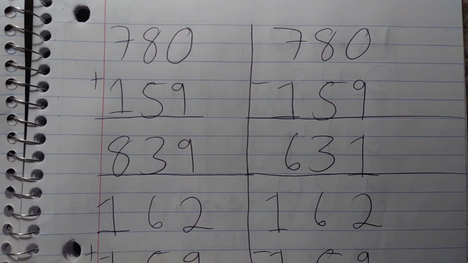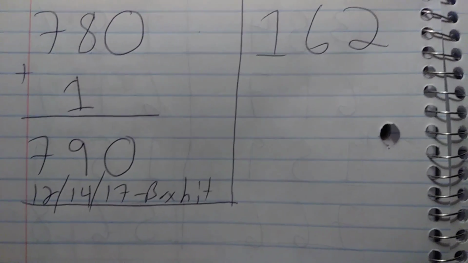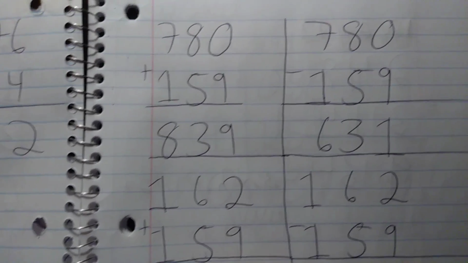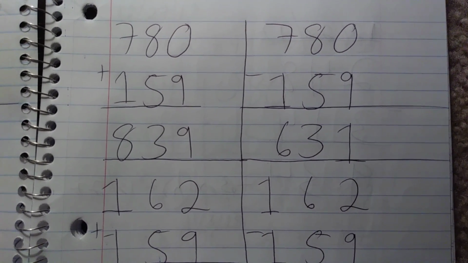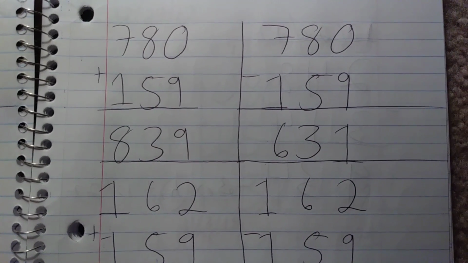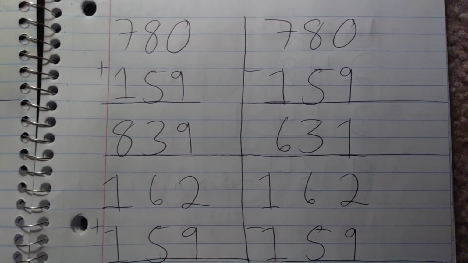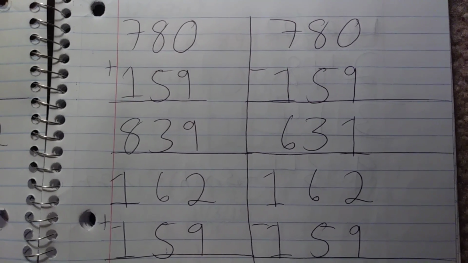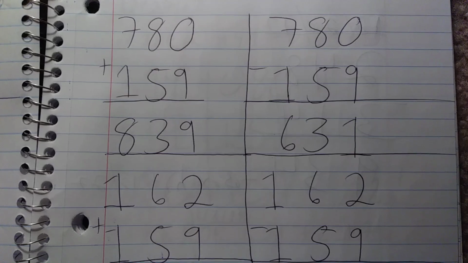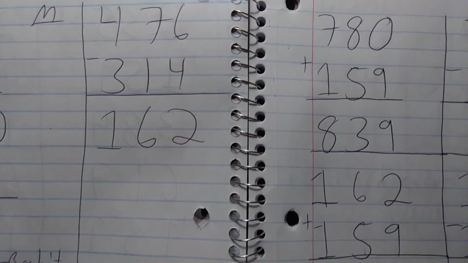Okay, and then you're going to also take the 780, which you got from over here. I'm going to add 159 to that, so 7 plus 1 is 8, 8 plus 5 is 13, keep the 3, 0 plus 9 is 9. And then 780 subtract off 159, 7 minus 1 is 6, 8 minus 5 is 3, and then 10 minus 9 is 1. So 631 and 839 did not hit in the next 7 days.